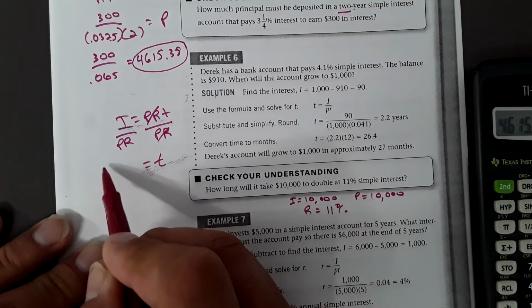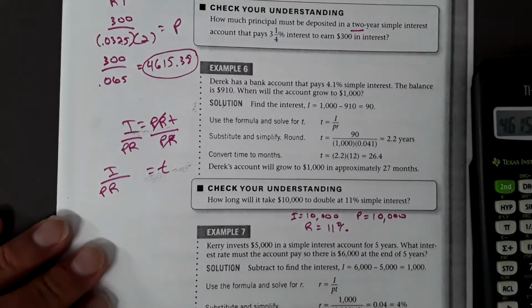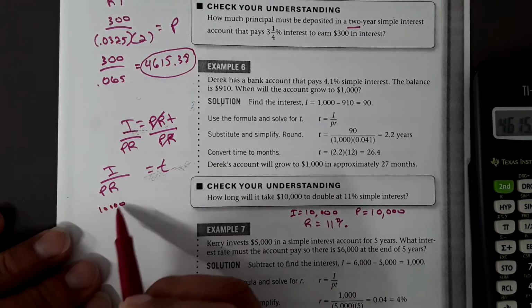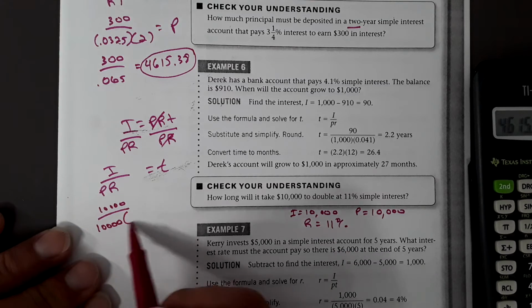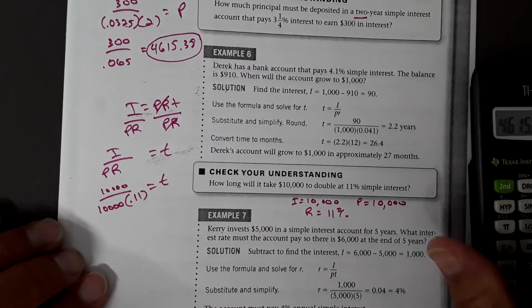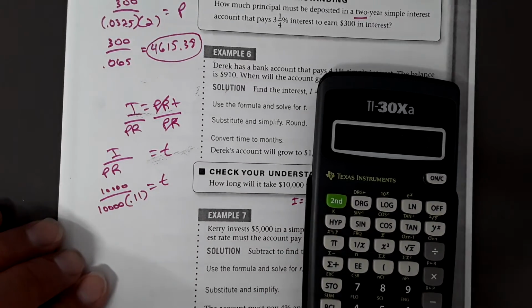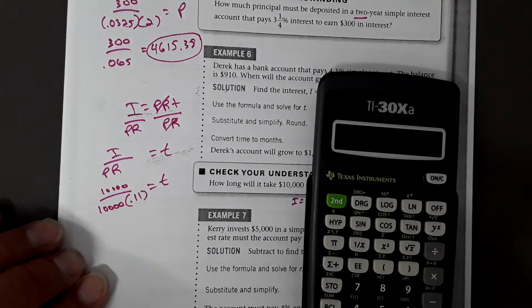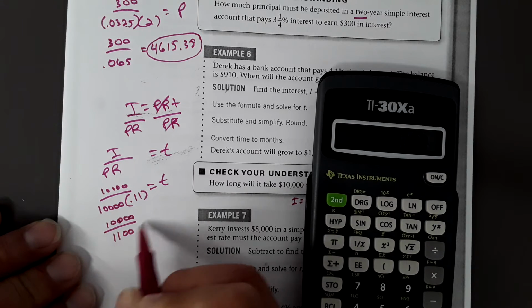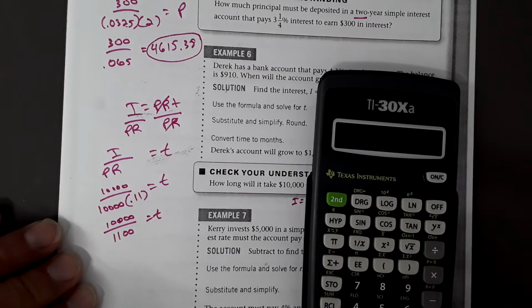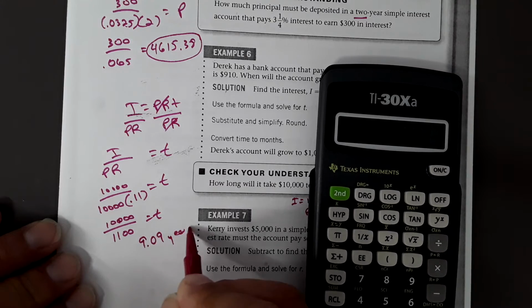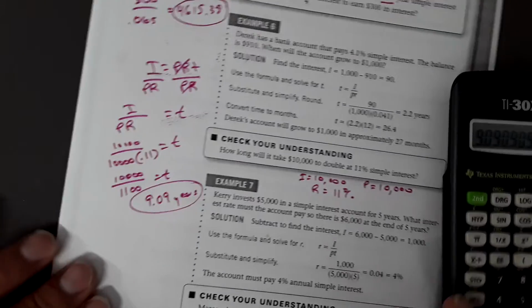And now I have time equals interest over PR, and I can fill these numbers in. Interest was 10,000, principal was 10,000, and the rate was 11%, as a decimal would be 0.11, and if I solve this, this will give me the time. So I'm going to do the bottom first. The 10,000 times 0.11 is 1,100. So 10,000 divided by 1,100 would give me the time. 9.09 years.